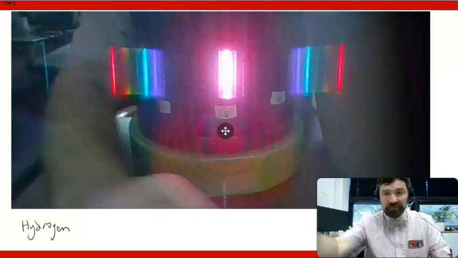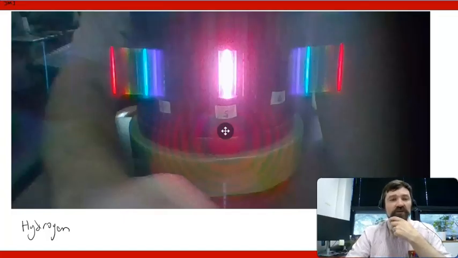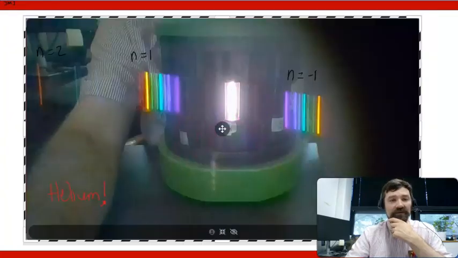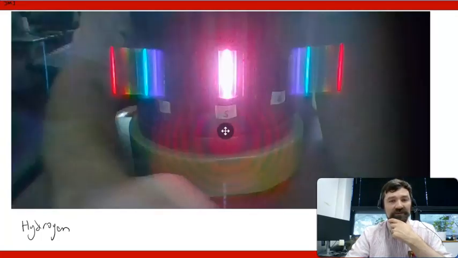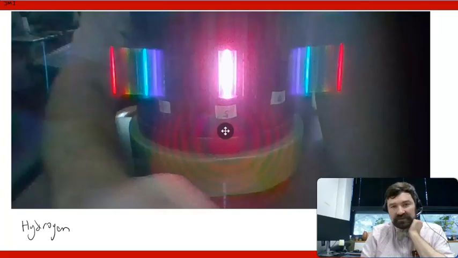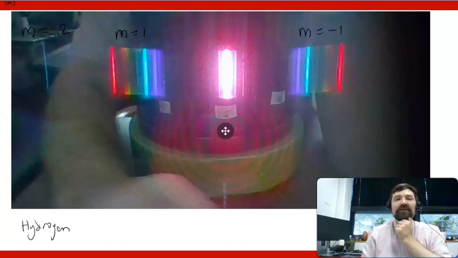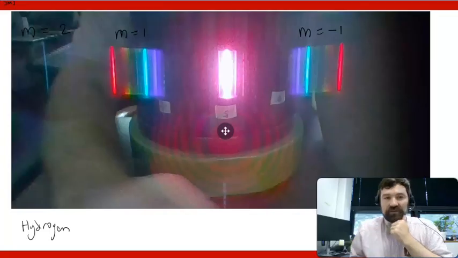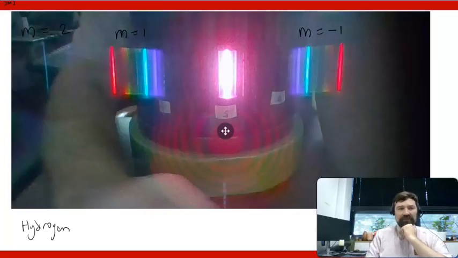Before doing the example, I should note that the screenshot that I showed earlier was actually for helium. This one right here is actually for hydrogen. It's still true to say that these are basically your m equals 1 lines. This is m equals 2. Over here, m equals minus 1, and then kind of off screen would be the m equals minus 2 lines. Okay, so with that in mind, let's go ahead and do our example.